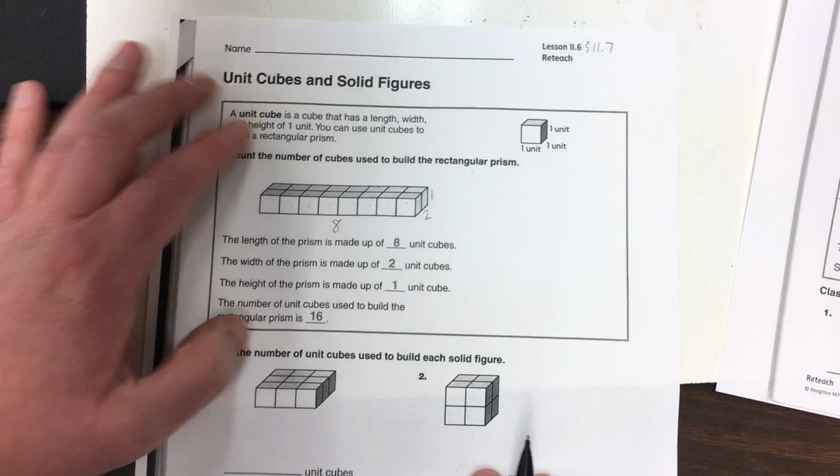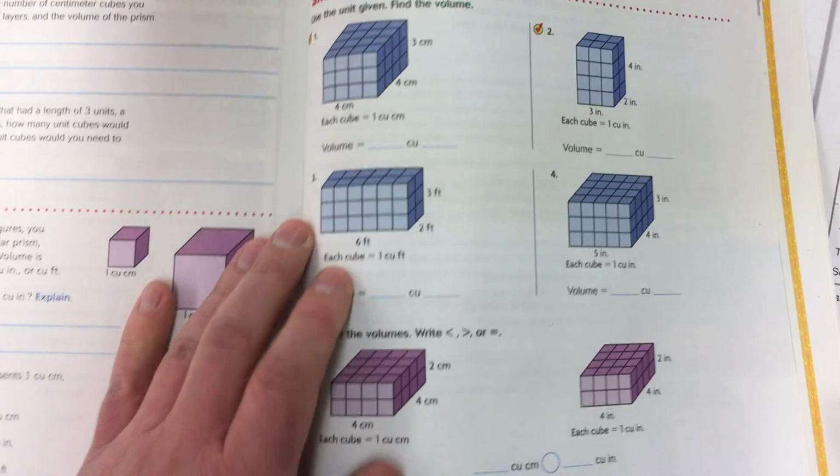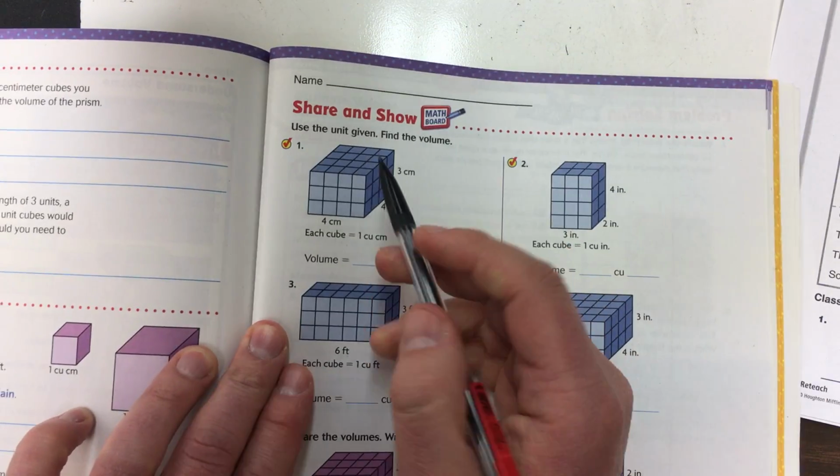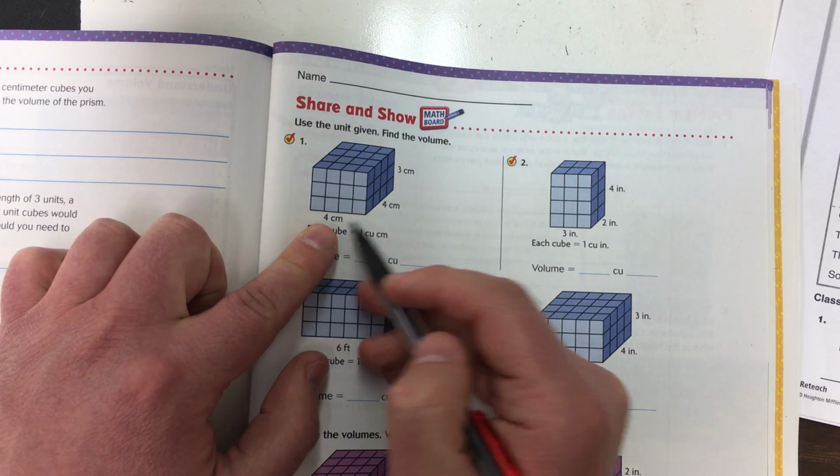Let me show you a couple examples of 11.7 from the Go Math book, just so you can kind of get an idea of what they're looking for here. Let's look at problem number 1, for example. These are measured in centimeters.